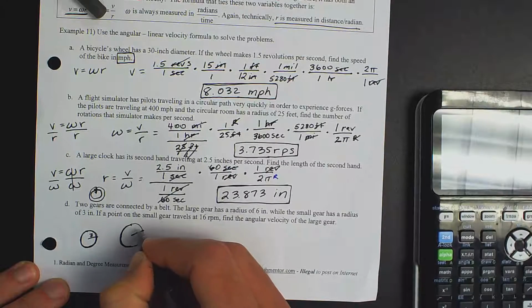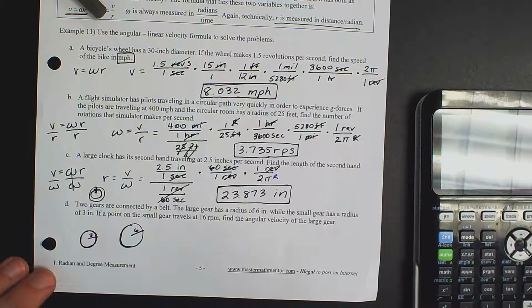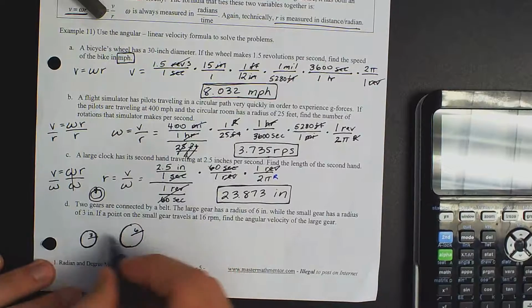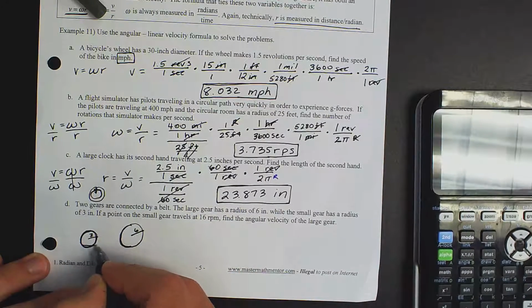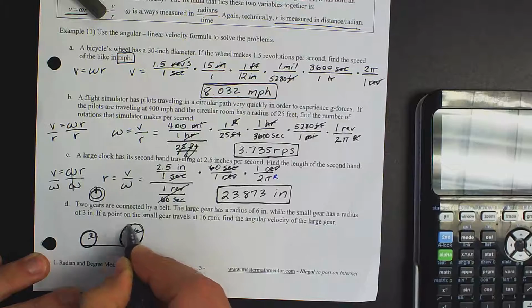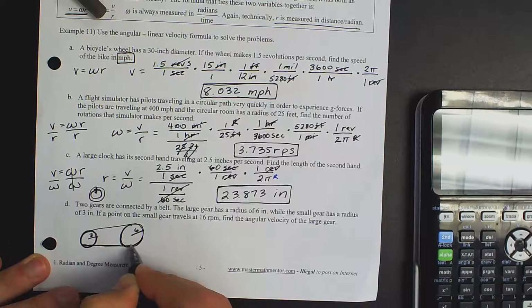And it has a radius of 6. Now I know, obviously not drawn to scale. And they're connected by a belt. Okay, so here's the gears. So it's kind of connected here by this belt that's moving around, kind of going in this motion here.